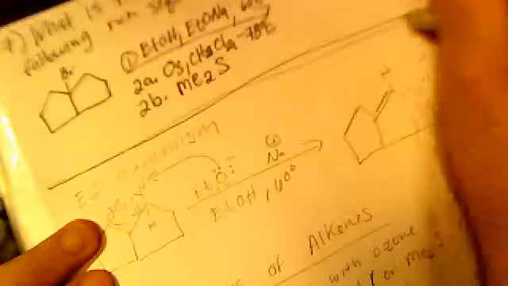Alright, so the first part is an E2 reaction because we've got to get a double bond here. That's the whole point, right? So E2 mechanism. It's an E2 mechanism because it's a strong base and there's heat.